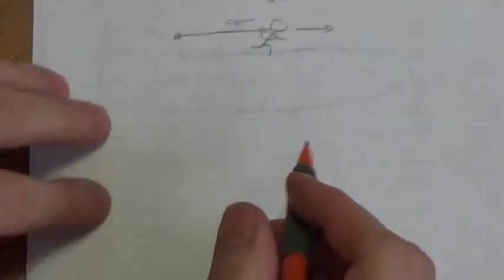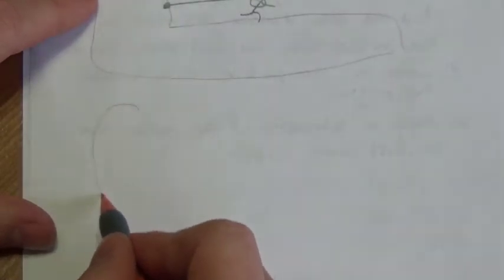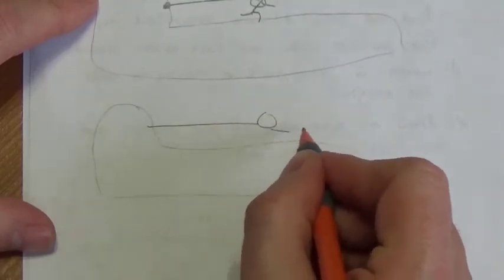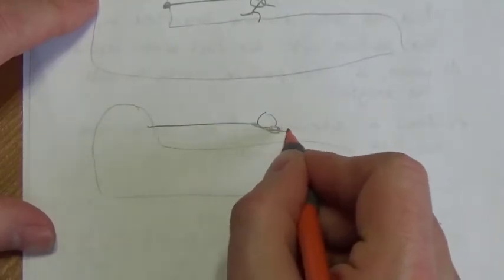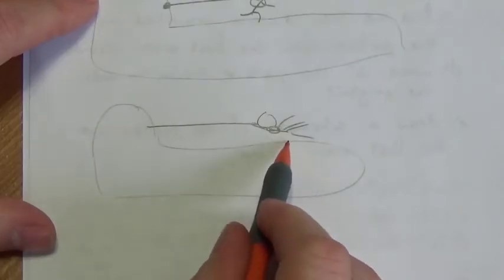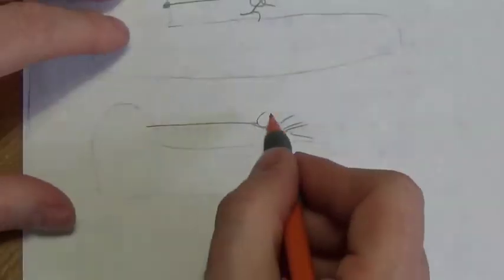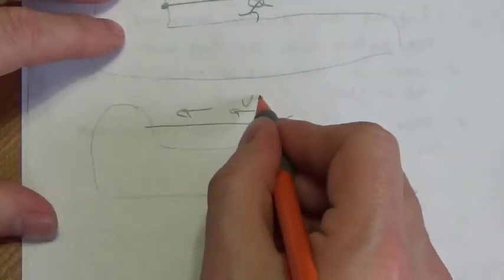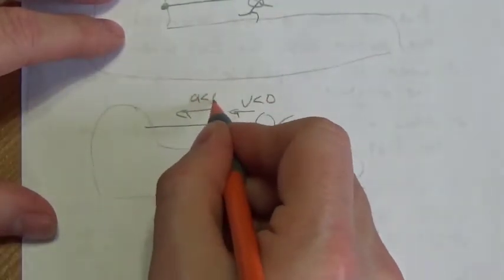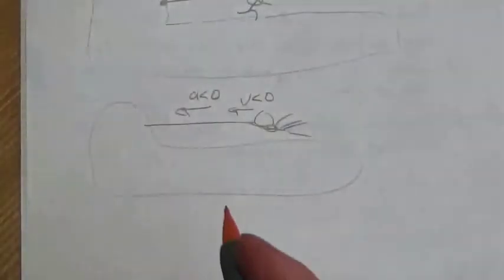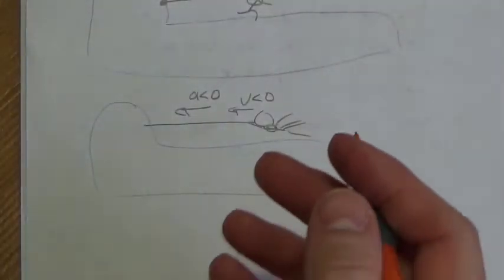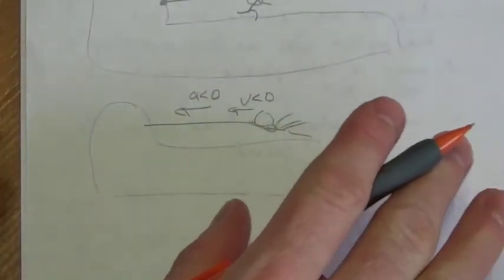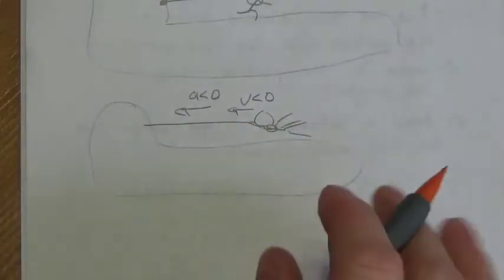However, let's say all of a sudden you stop running, and it starts yanking you back. Now your velocity is this way, and the force is this way, so the velocity is negative and your acceleration is negative, towards the left. This is when you start to speed up, because now you're moving with the force, not against the force.